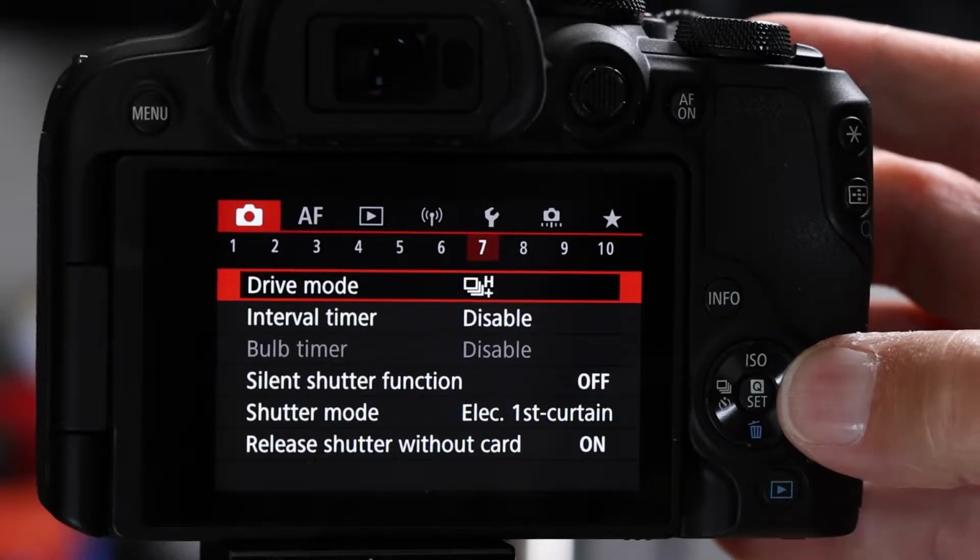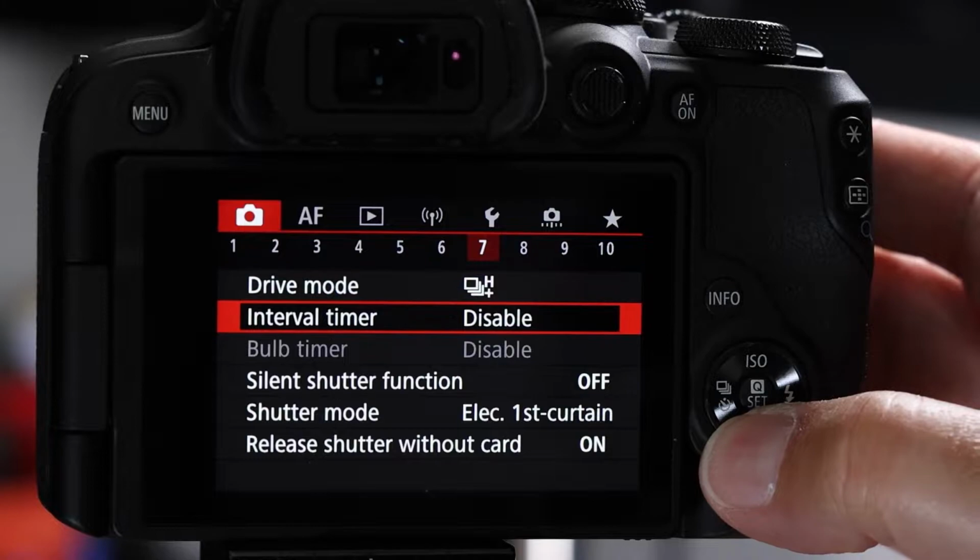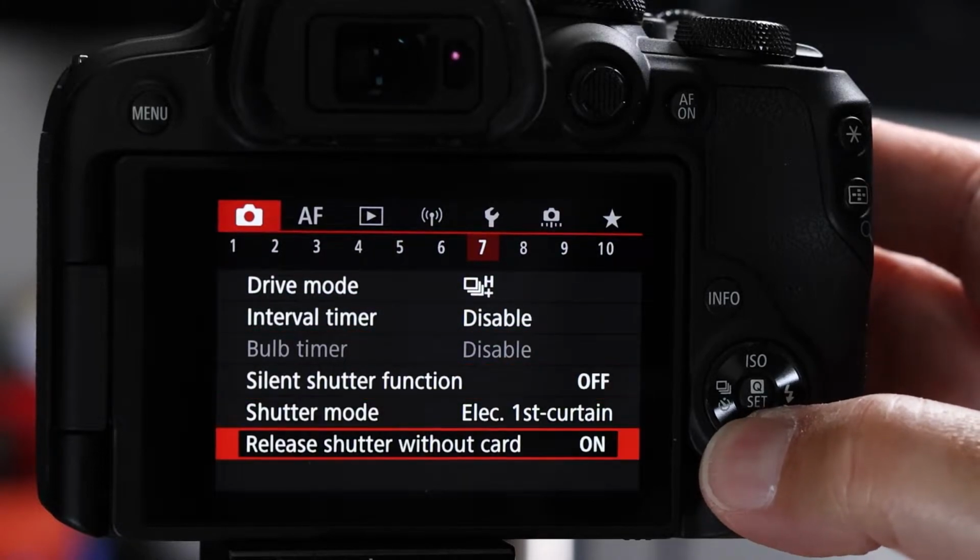Big camera 7. So this is the one you should memorize because stock out of the box, this is where the mode brothers live. There's the drive mode and there's the shutter mode, and this is the only place you can manipulate those. So let's talk about those very important things. Before we do that, though, let's get rid of this annoyance.